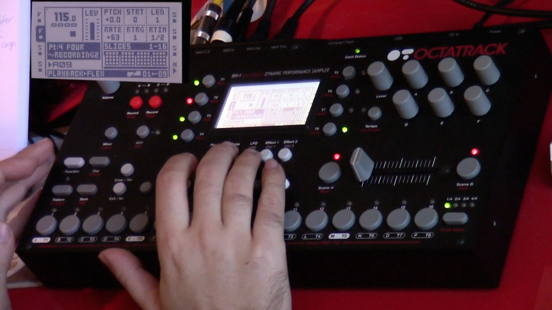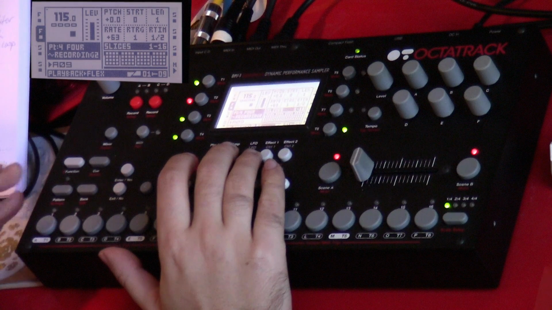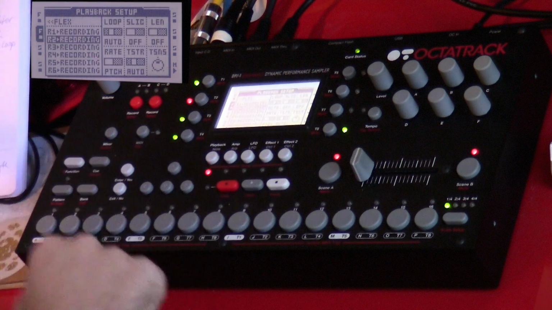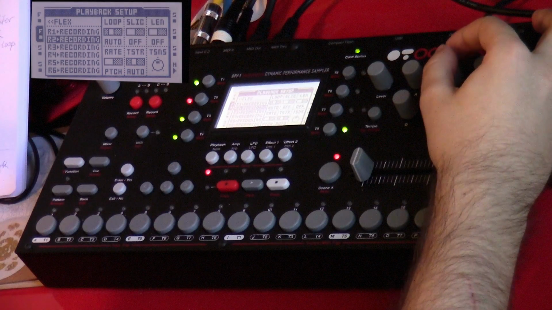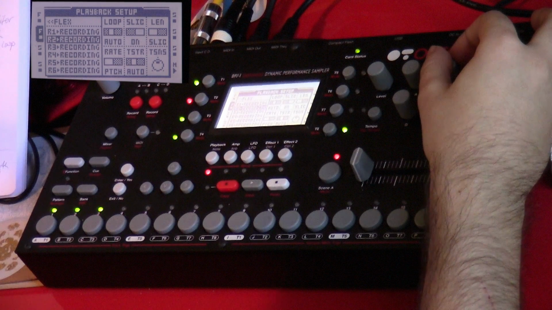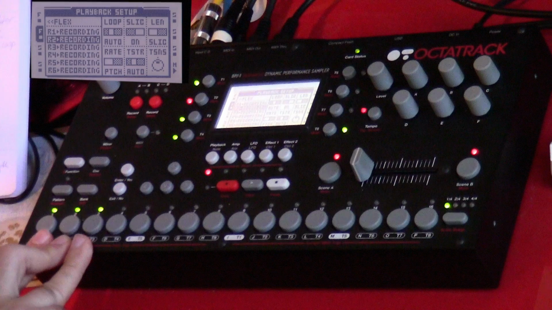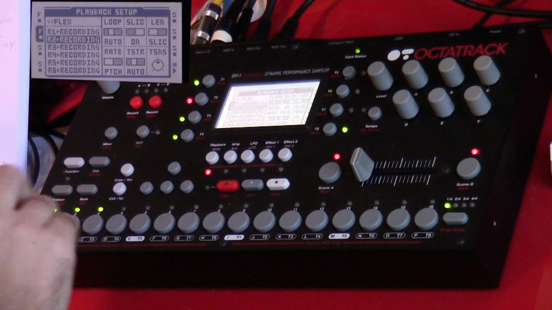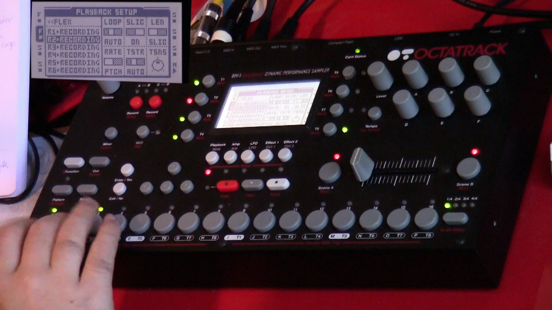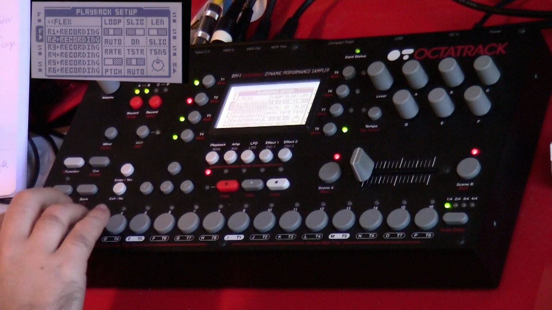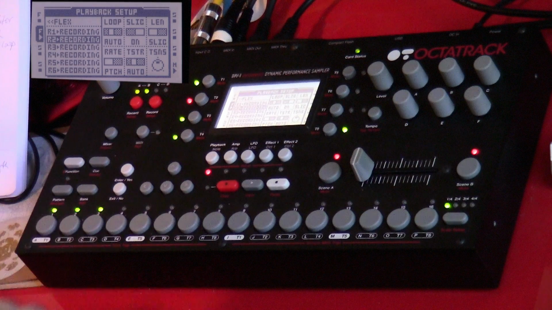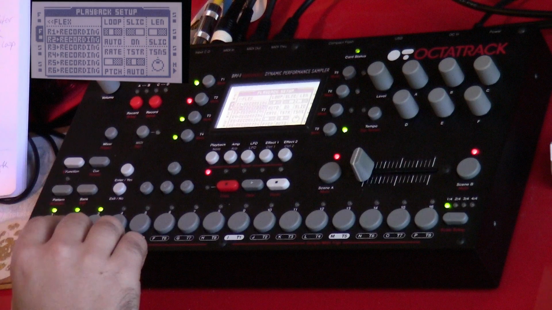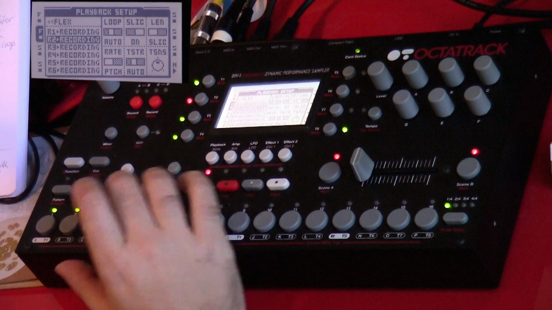What we need to do is enable slice playback in the machine, which I forgot to do when I set this up. Double press on playback, and you can see there, slice is off. Using the B encoder, I'm going to turn it on. These 3 steps light up, and this is my slices. This is how I can trigger them. That slice 2 is a little bit longer. No to exit.